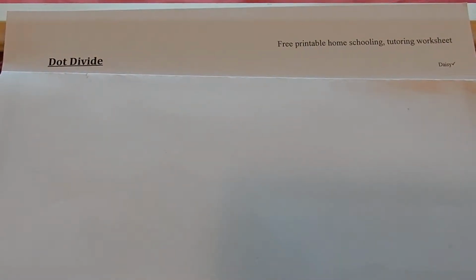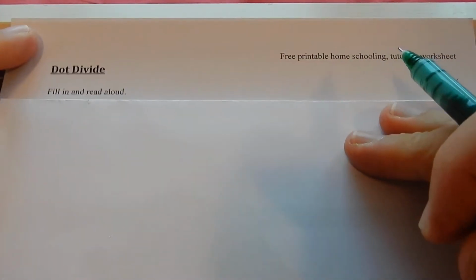Dividing decimals. Dot divides. Fill in and read aloud.